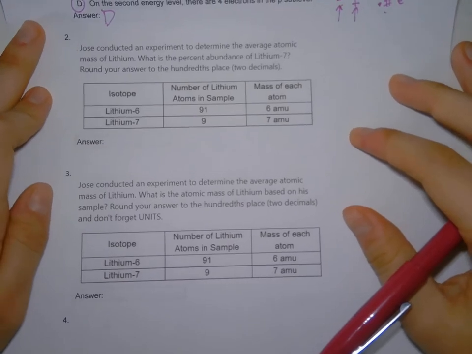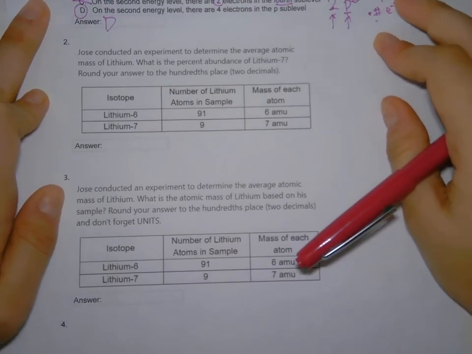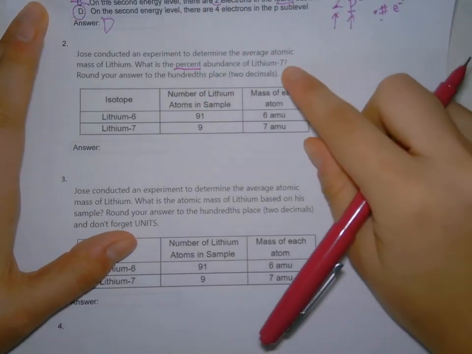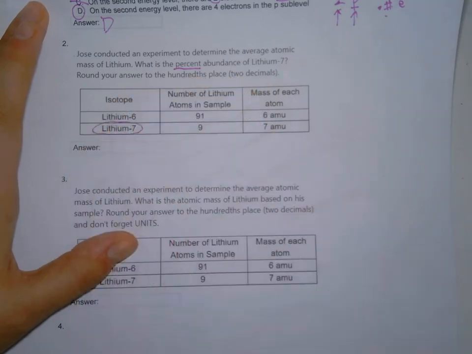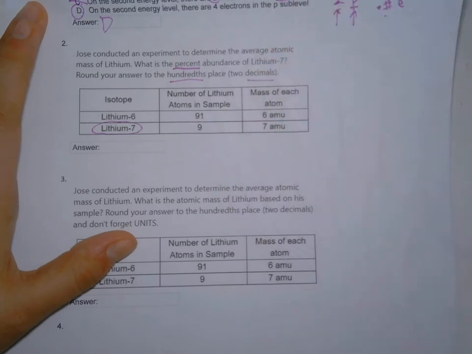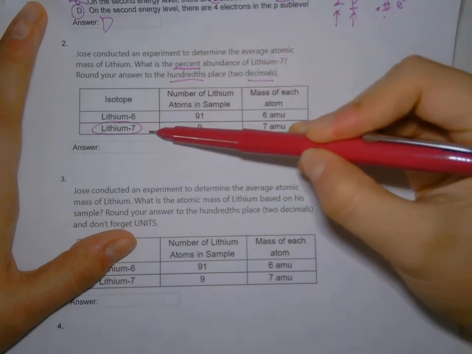Number 2. So Jose conducted an experiment to determine the average atomic mass of lithium. What is the percent abundance? Ooh, so they're asking for a percent of lithium-7. And they're asking me about my lithium-7. Round your answer to the 100th place, and that means 2 decimals. You got it. So they're asking me to find a percentage. Here they have the name of the isotope. I'm specifically looking for lithium-7.